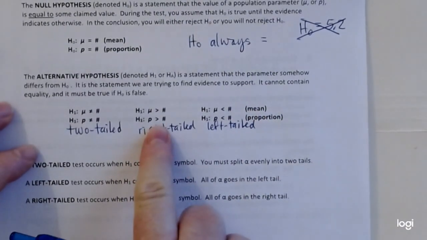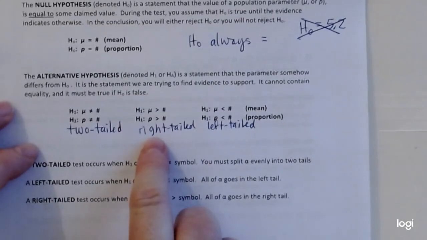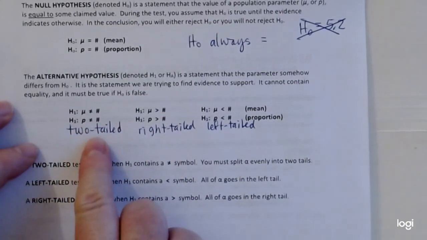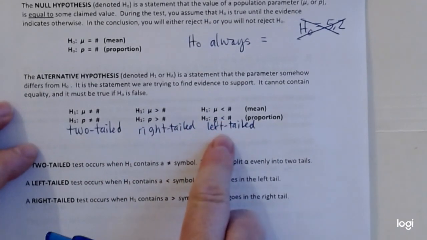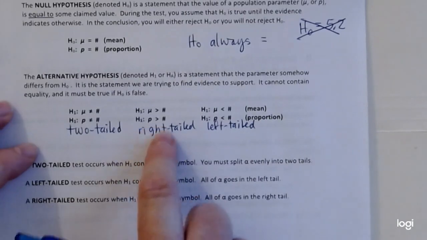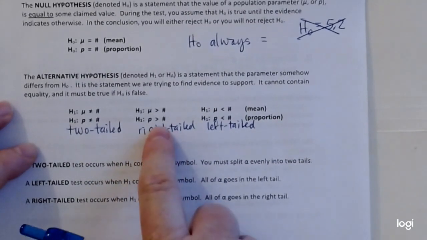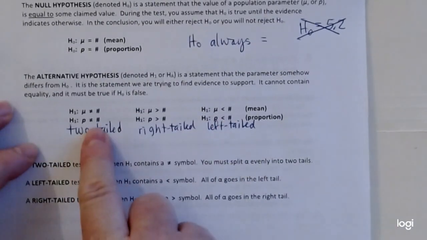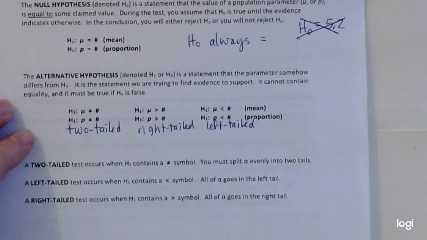So if we have a greater than symbol, that is a right-tailed test. If we have a not equal to, that's a two-tailed test. And if we have a less than, that is a left-tailed test. So the direction that this inequality symbol points is which tail we're looking at. This points to the right, so it's a right tail, left to the left tail. And when it's not equal, it is a two-tail.